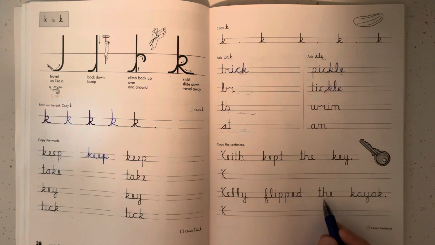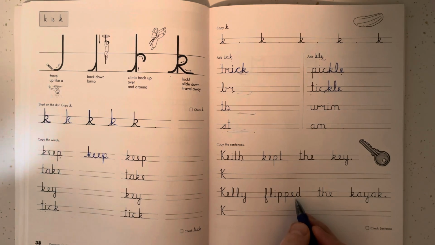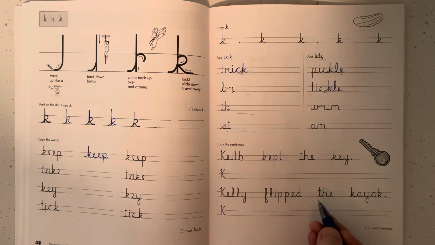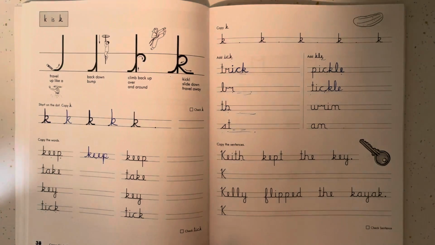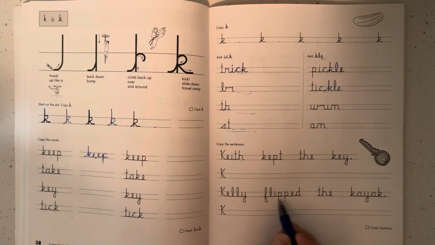Kelly flipped the kayak. And we've studied the ED ending before too. The ED ending has 3 different sounds you could make. It could be id, d, or t. In this case, we've got flipped. It sounds like a T, even though there's no T there. We know that when you hear that t at the end of a word, oftentimes it is ED. Not always, but oftentimes it is. So we've got Kelly flipped the kayak. Don't forget to dot your I after you finish the D in the word flipped.